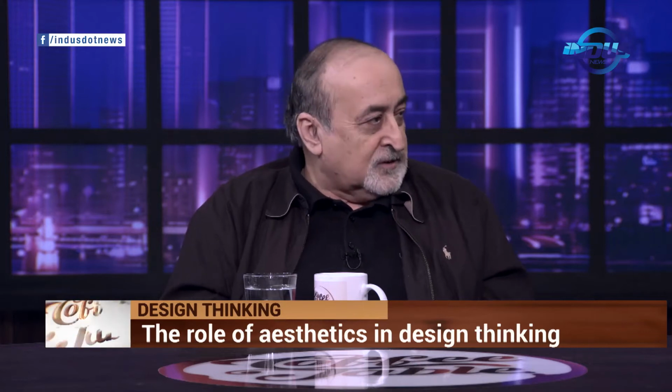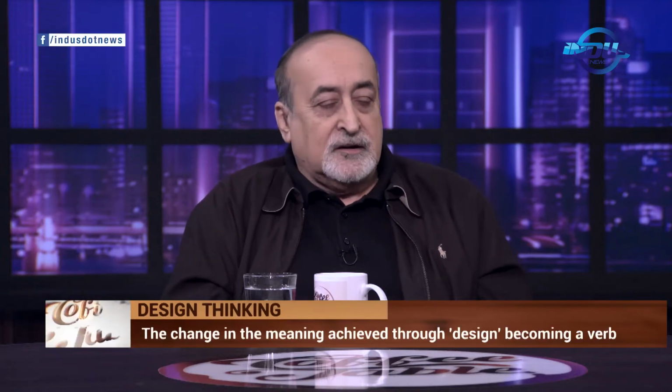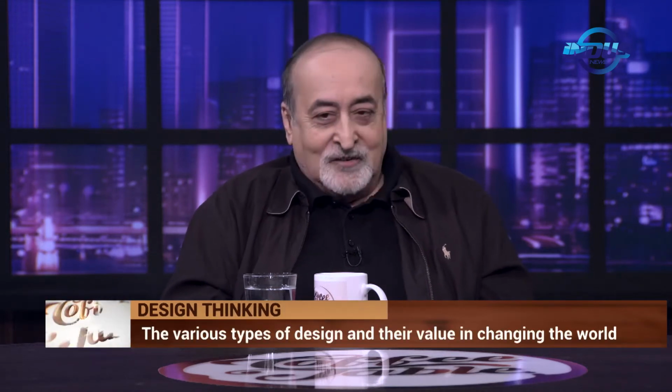And it's about that process through which you solve a problem. So let's look at simple stuff around us. Let's take the rickshaw, the venerable rickshaw that we've all grown up in, we've all ridden around in. What would you say about the design of the rickshaw?